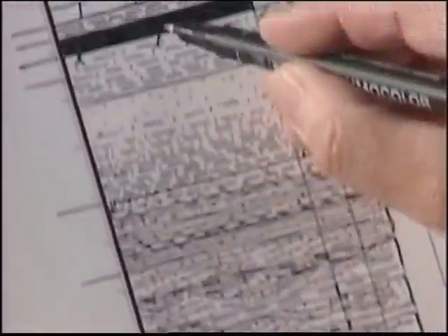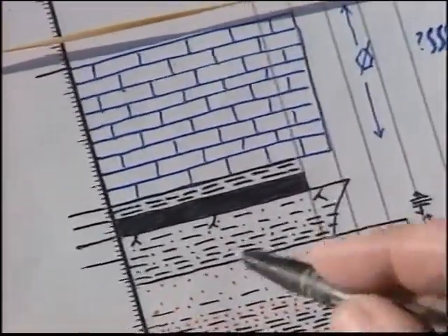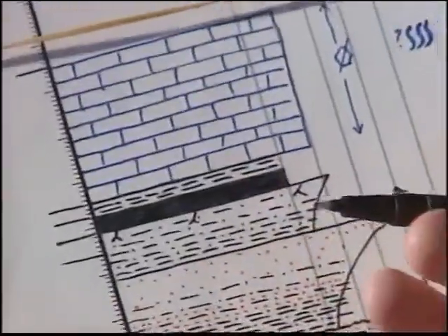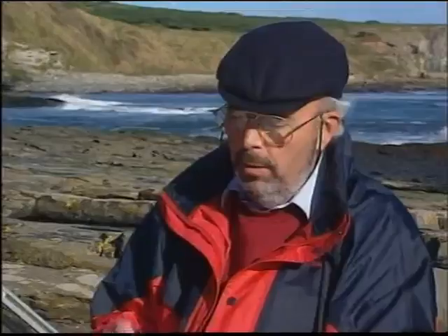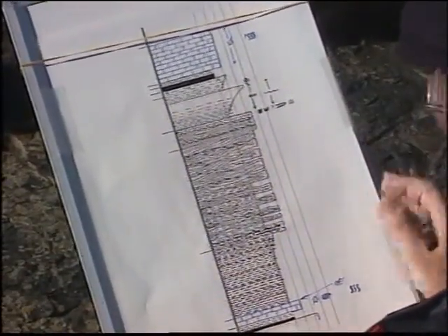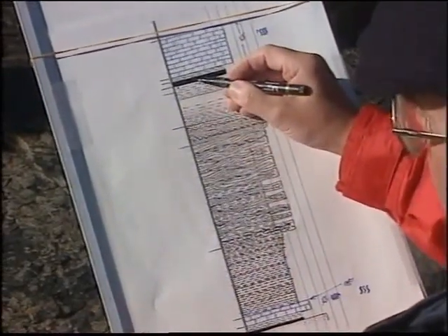But right up at the top, the coal and the underlying root bed are virtually terrestrial. The root bed is a soil, so it was probably just above sea level. And the coal would have accumulated in a swamp. So we're at sea level here, and we're down below wave base here. So it's clear that this succession from the limestone to the coal is a shallowing up succession. Relative sea level got shallower as we go up in this direction.